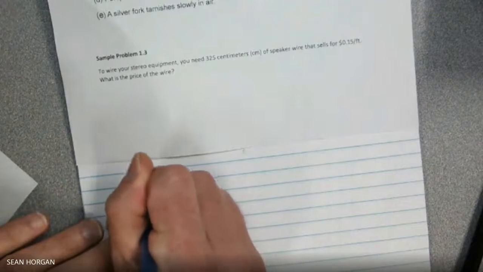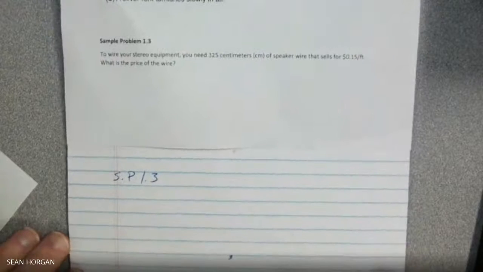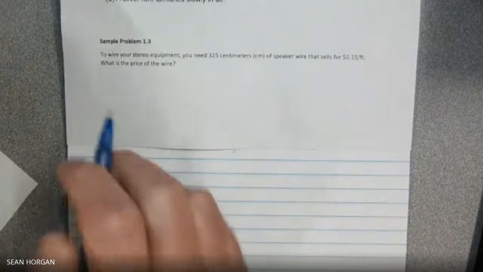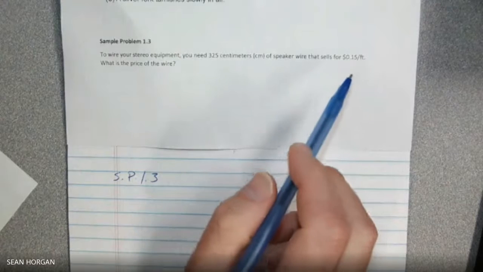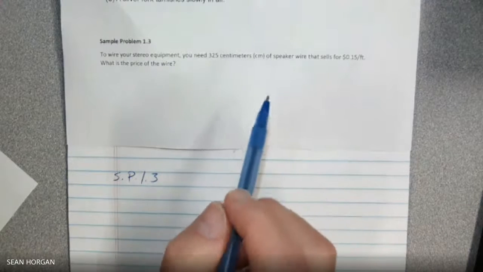Okay, and we'll write down sample problem 1.3 for chapter 1. To wire stereo equipment, you need 325 centimeters of speaker wire that sells for 15 cents per foot. What is the price of the wire?